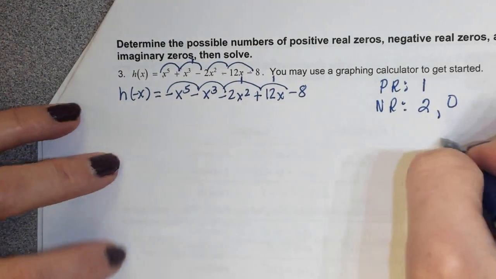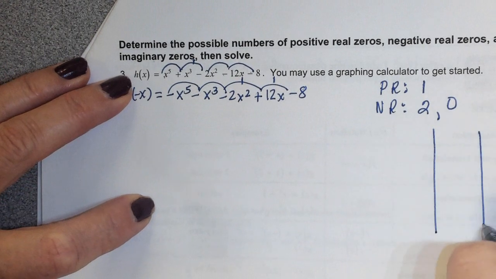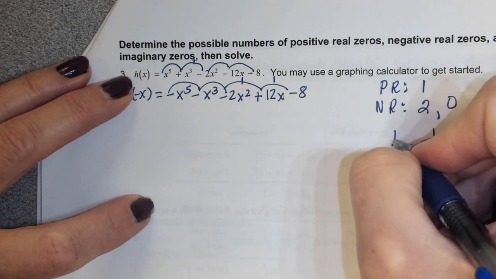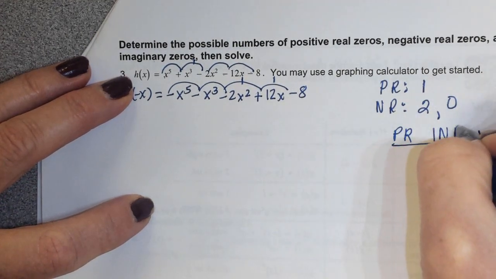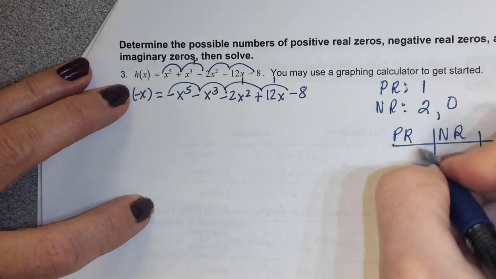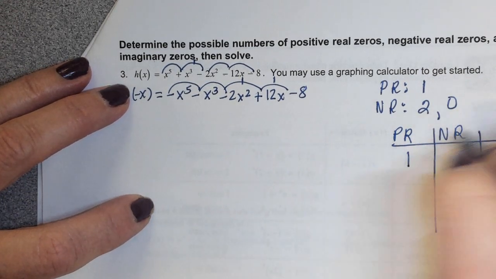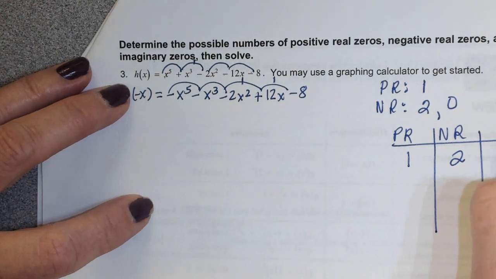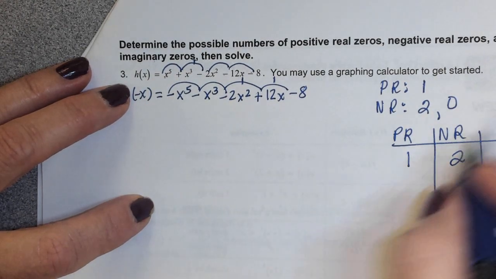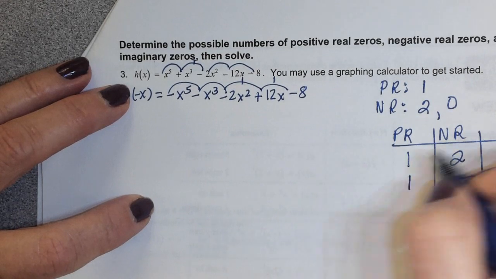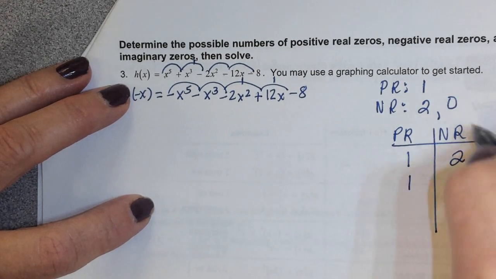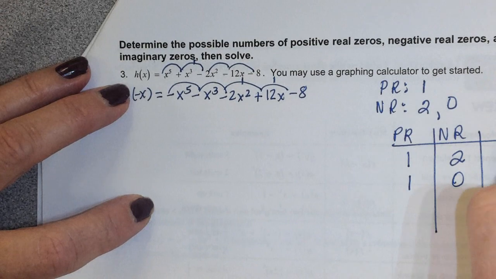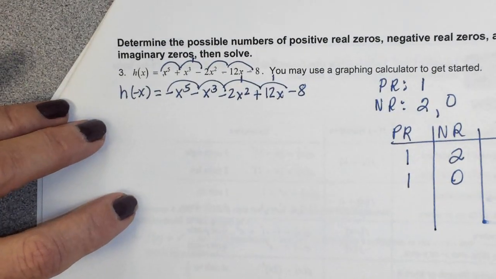All right. Now, this says we can use a graphing calculator to get started. Well, before we do that, though, let's make our chart. So we've got our positive reals, our negative reals, and our imaginary. We can have one positive real. I can have two negative reals. How many total? 5. So I'd have to have two imaginary then to get 5 total. Or I have one positive real, 0 negative reals, and that would mean I have to have 4 imaginary.